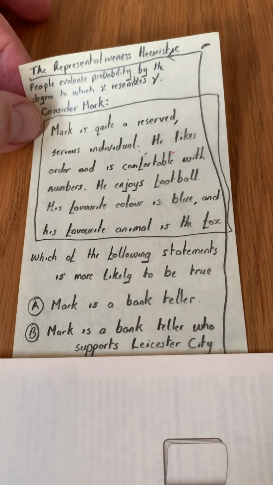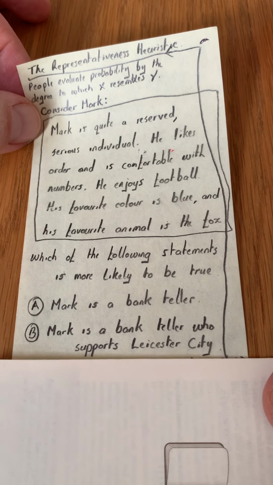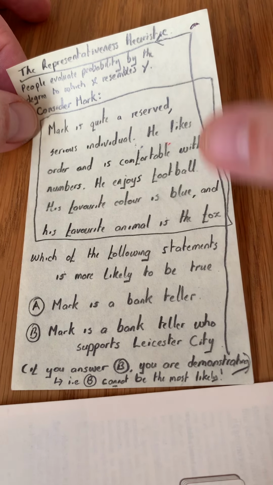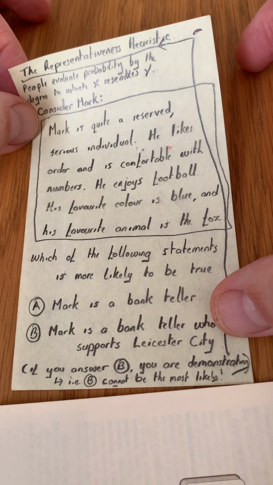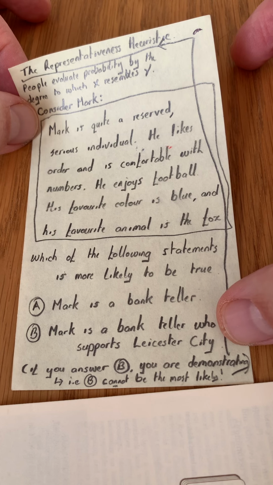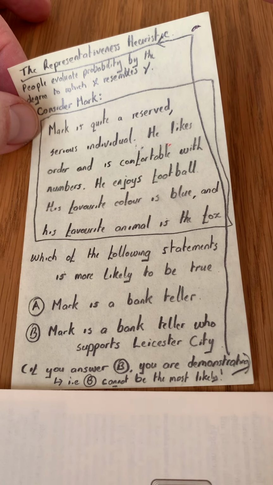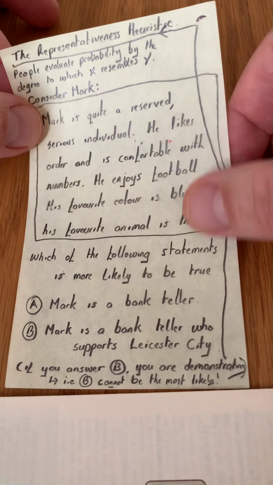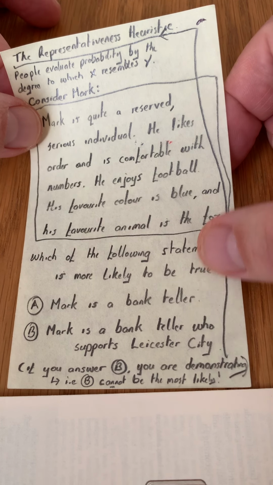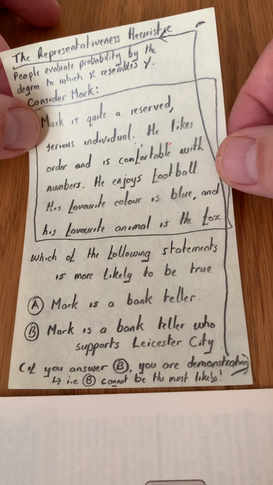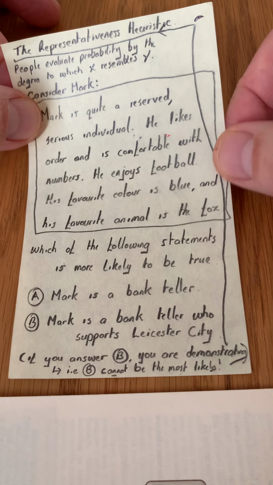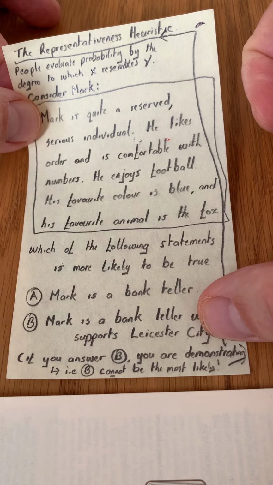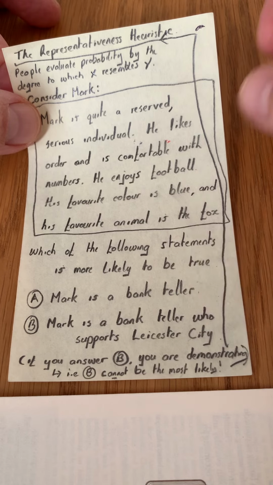B is more likely than A. But statistically, if you think about it, that's impossible, isn't it? Bank tellers who support Leicester City will only be probably quite a small subset of the total number of people who are bank tellers, right? B cannot statistically be more likely than A.